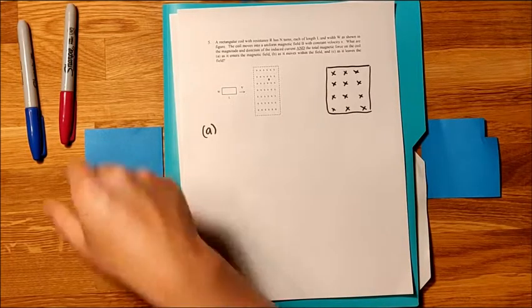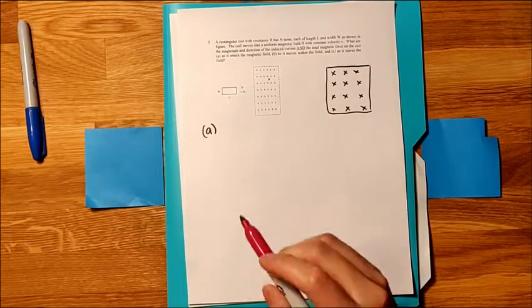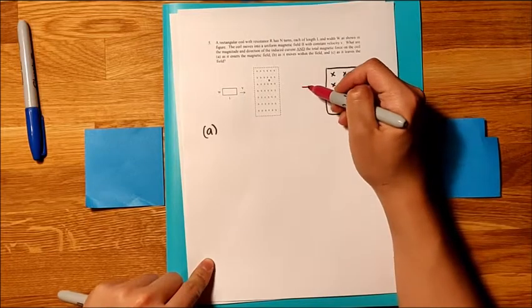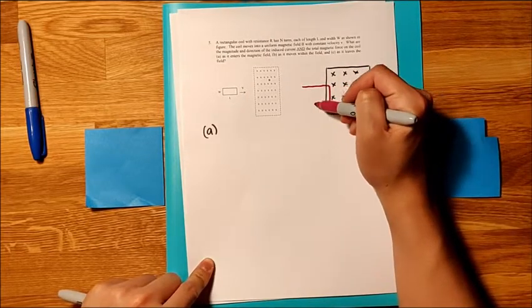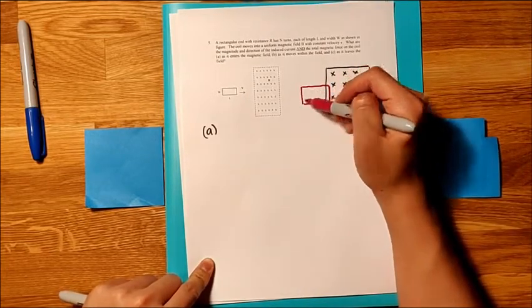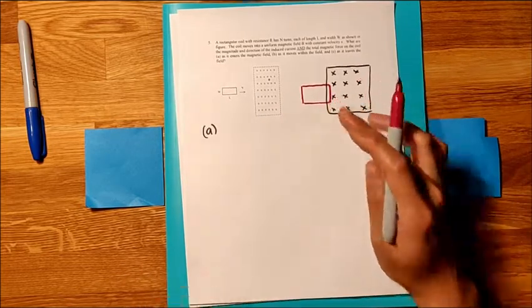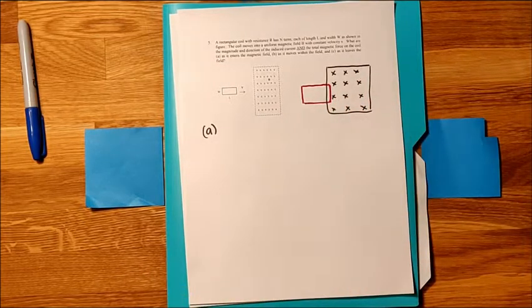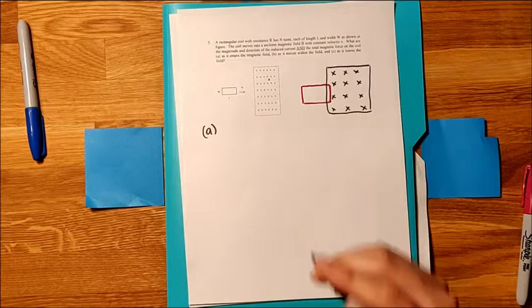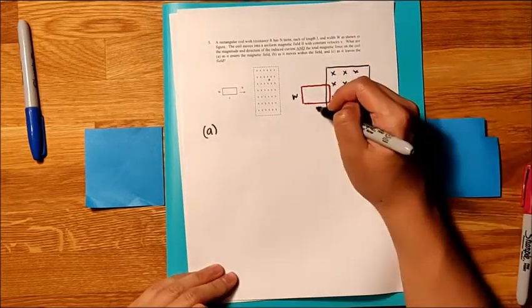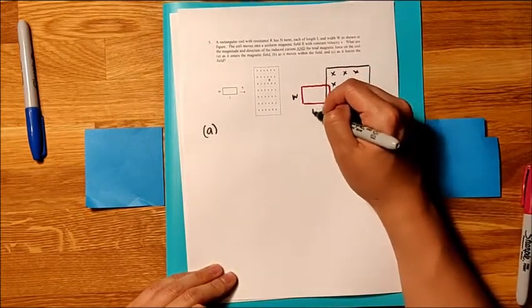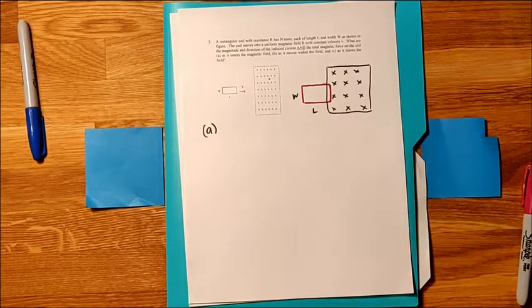As it enters the magnetic field, our rectangular coil will look something along the lines of this. We have just a tiny part that's entering, and this will still be W, and then this will still be L, this whole length.